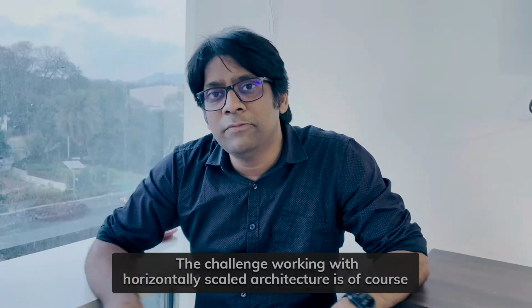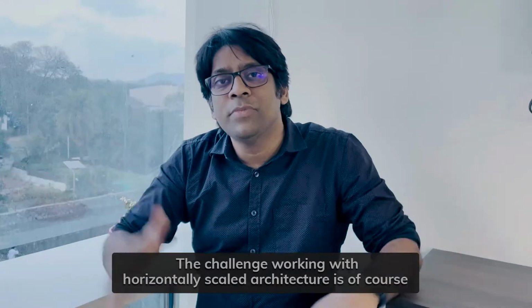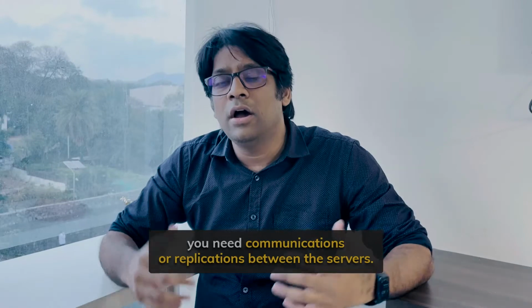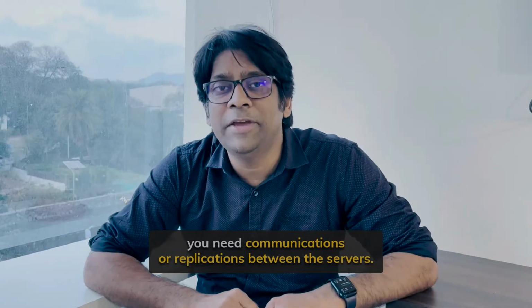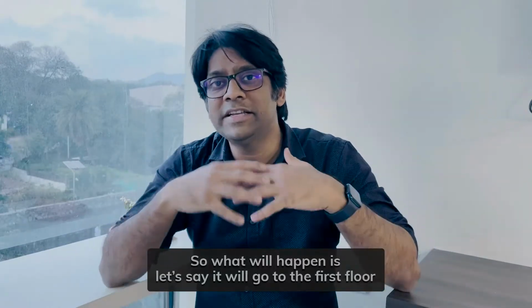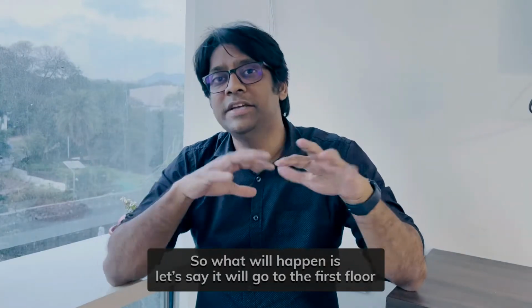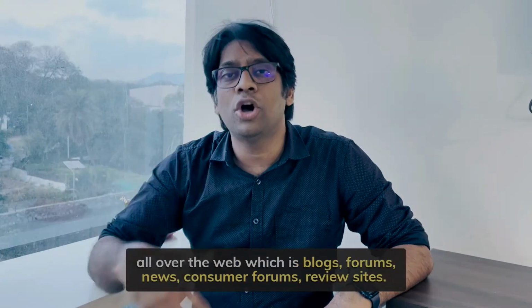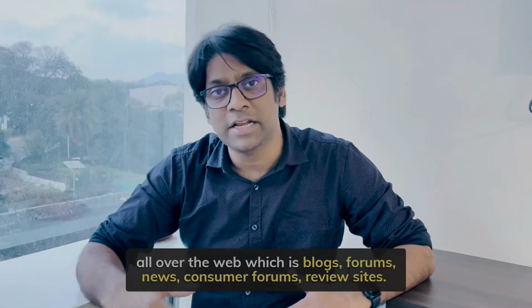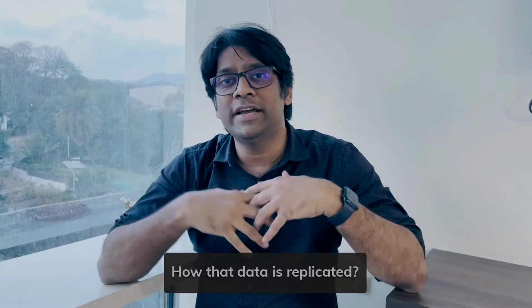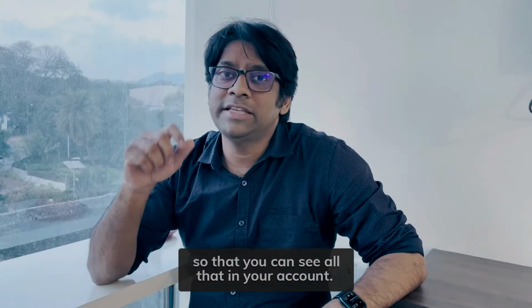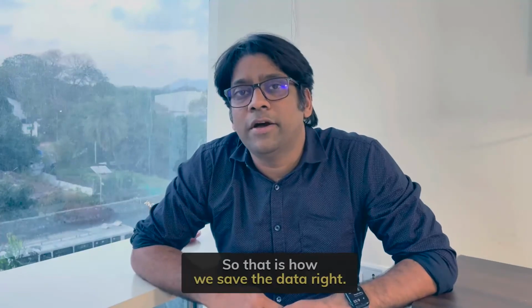The challenge with working with a horizontally scaled architecture is that you of course need equal distribution of data. You need communication or replication between the servers. So it's a very interesting architecture in terms of how a humongous amount of data that we crawl from all over the web, which is blogs, forums, news, consumer forums, review sites, is stored, how that data is replicated, and how that data is retrieved in real time so that you can see all that in your account. So that is how we save the data.